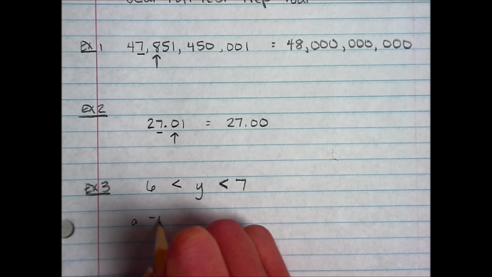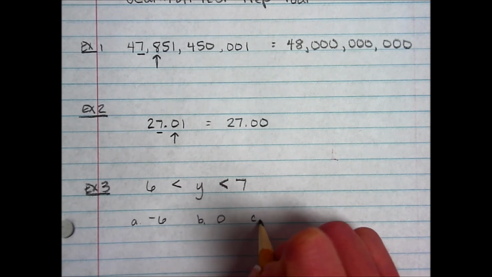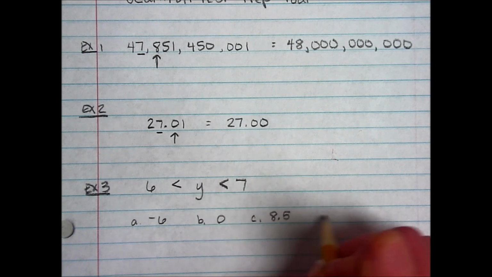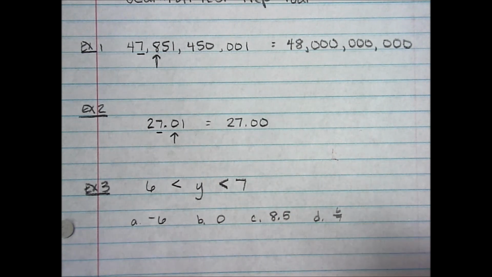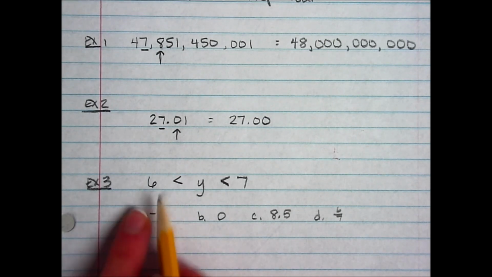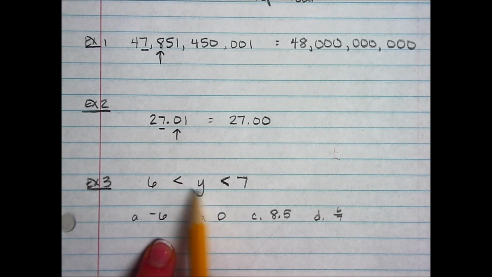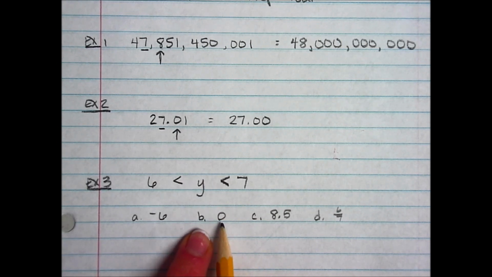So maybe we have a -6, a 0, 8.5, and 6/7. Okay, so -6 is very small. It's much smaller than this positive 6, so it would not go in between. 0 is also smaller than the 6, so we can cancel that out.